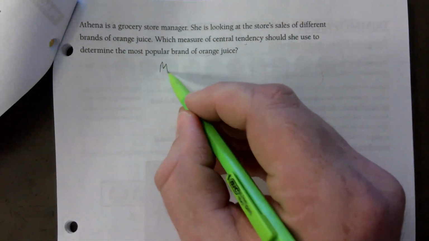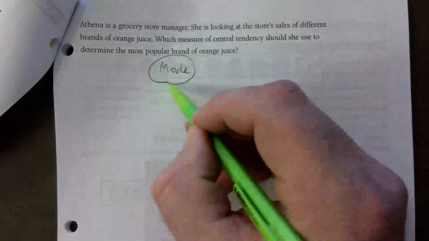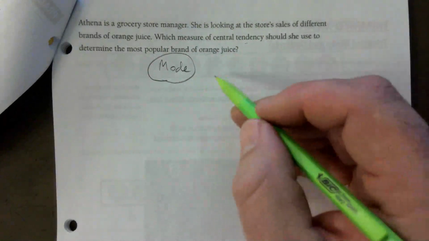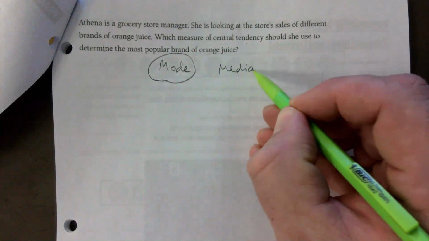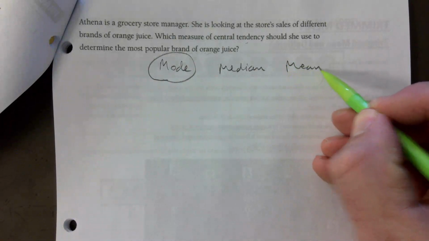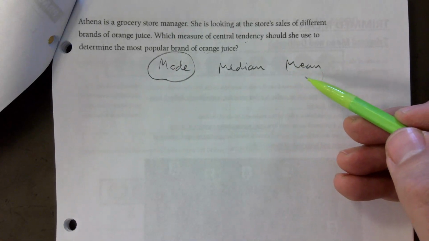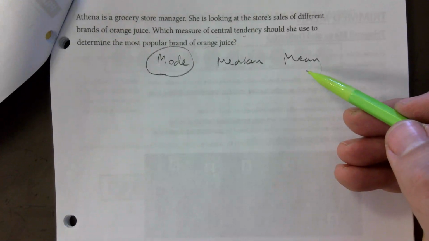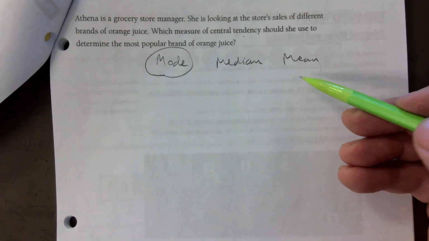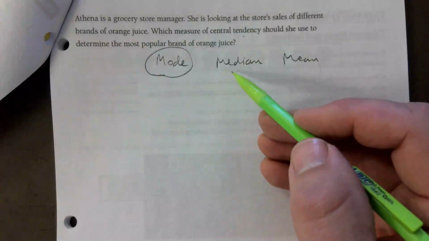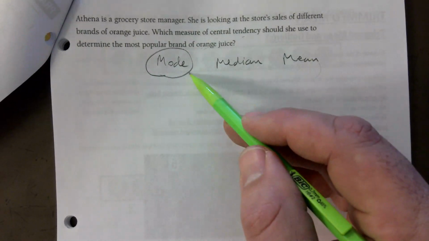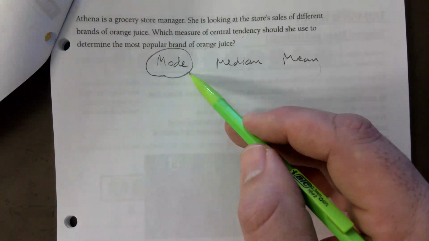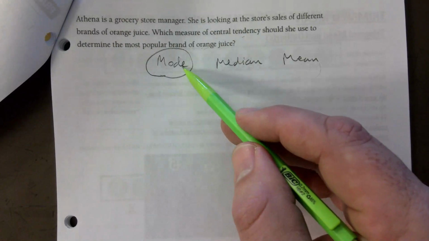I wonder. That's the one, right? Because there's median and there's mean. Mean wouldn't work, right? How would you calculate the most popular brand? You couldn't do it. Median, how would you do that, right? Mode is the most accurate brand. That would give you that information.